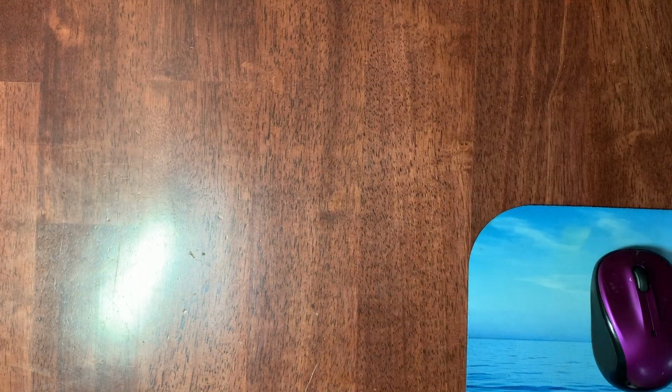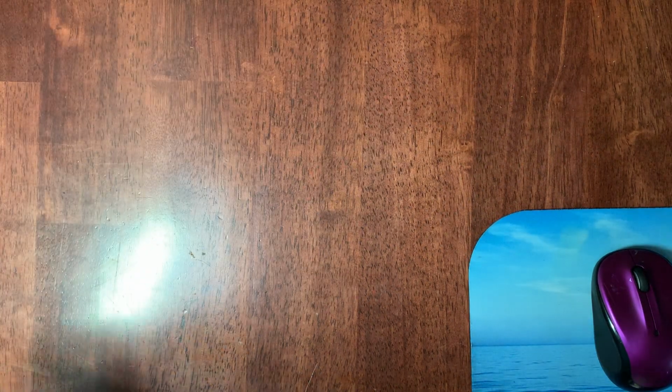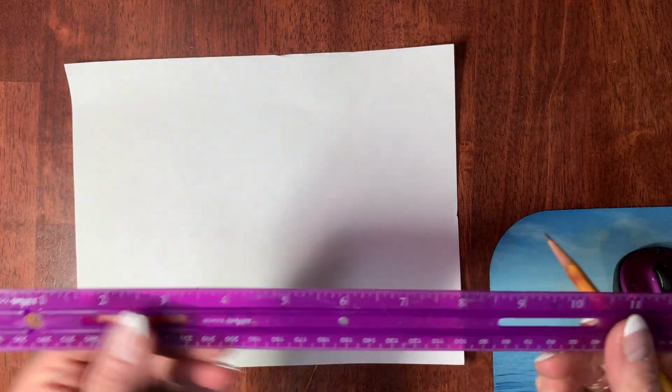I would love to see you do something that's all yours and your own design. So to get started on this, you need a piece of paper. Any size would work. In school, we use the 12-inch by 18-inch white paper, but you can use whatever you have available. It doesn't matter. Right now, I'm just using a piece of copy paper because that's what I have available.